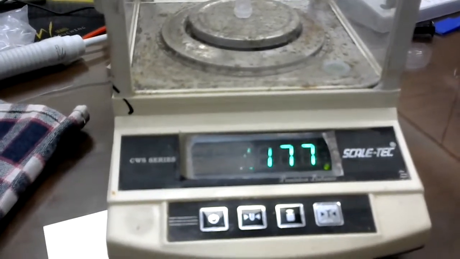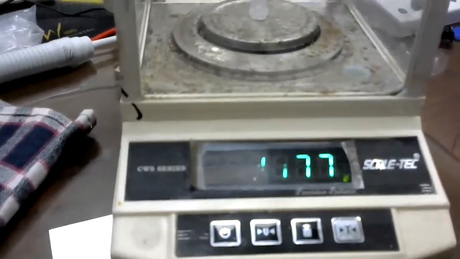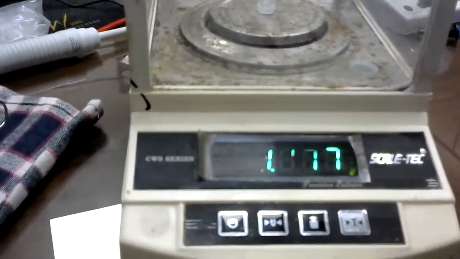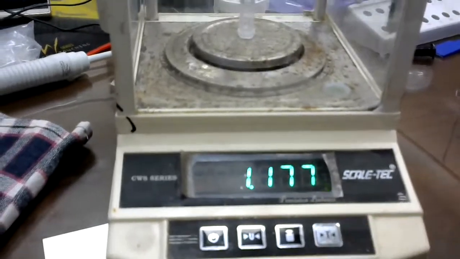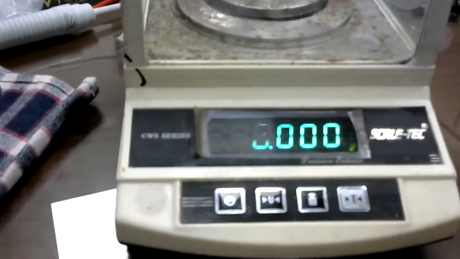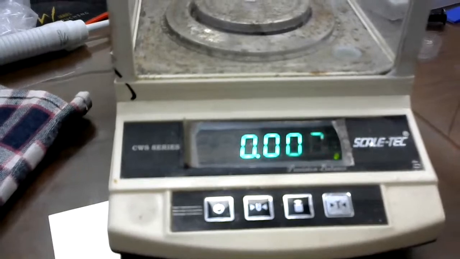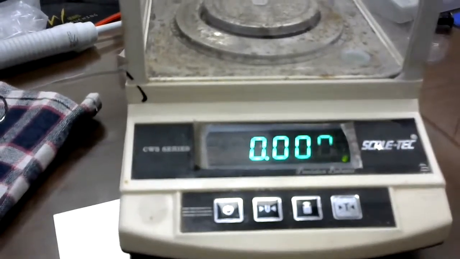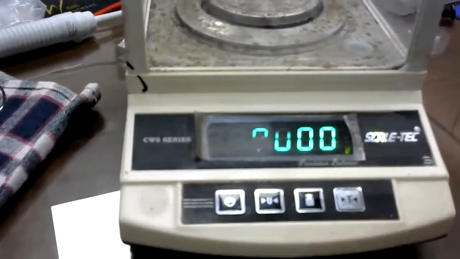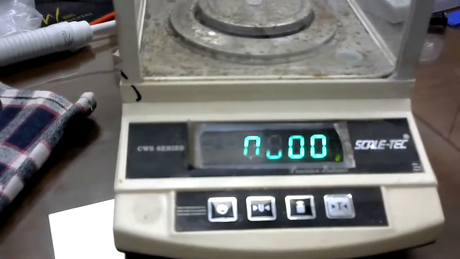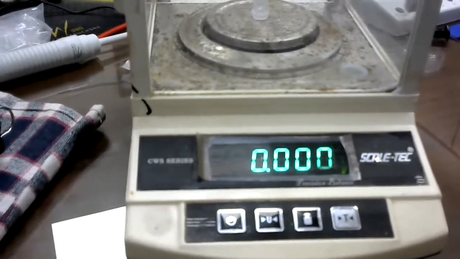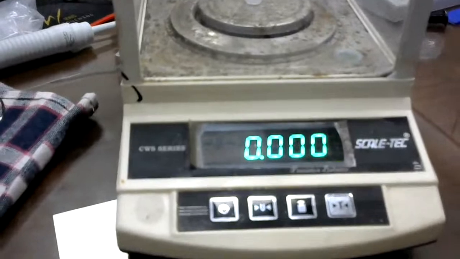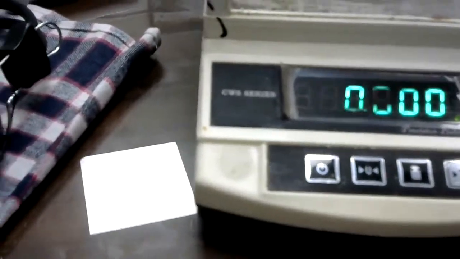Now I want to measure something, so I would like to make the weight of this tube 0. You press the tare button. Now the weight of that tube is almost 0. Whatever weight was there is nullified, so whatever you add in the tube will be measured. This process is called taring. Tare it and then weigh it.